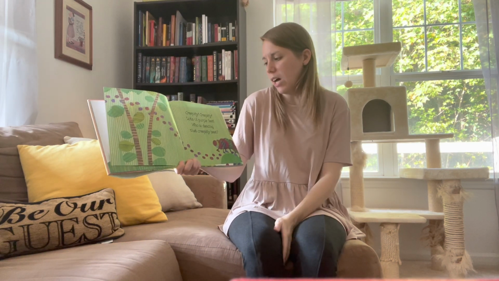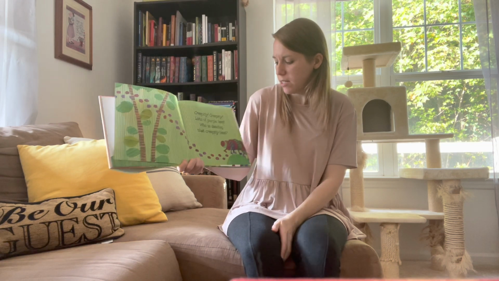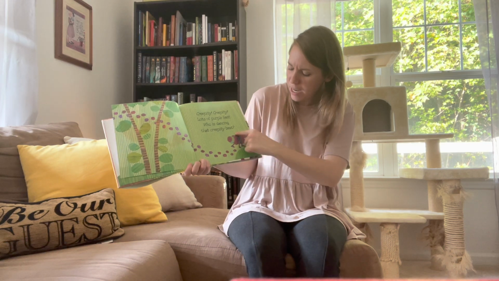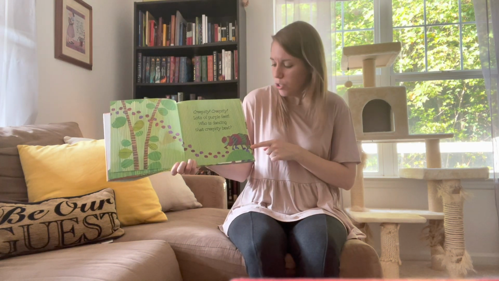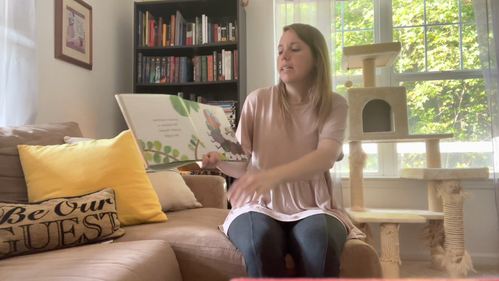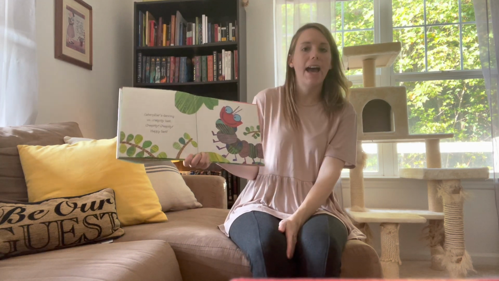Creepity, creepity, lots of purple feet. Who is dancing that creepity beat? Ooh, that is a lot of feet. Let's see here. What animal do you guys think this is right here? Do you know? Let's find out. Caterpillars dancing on creepity feet. Creepity, creepity, happy feet.